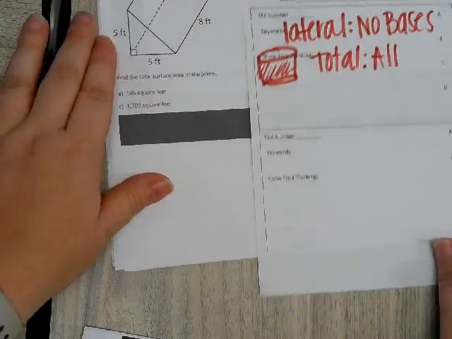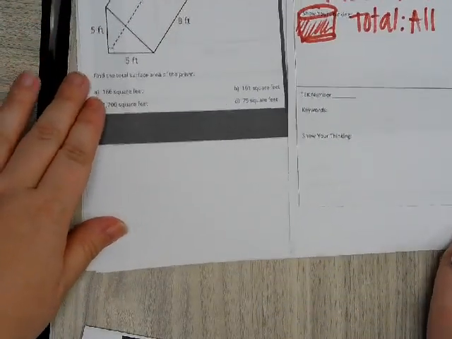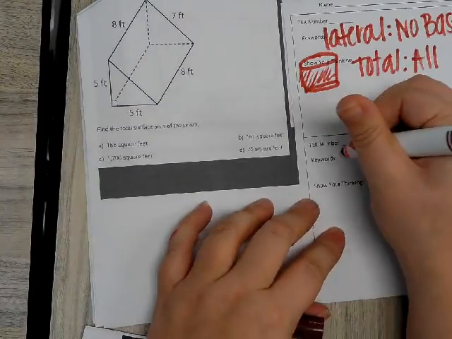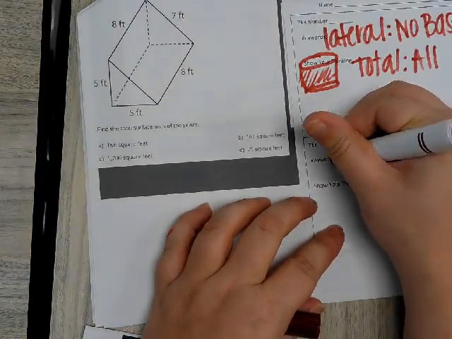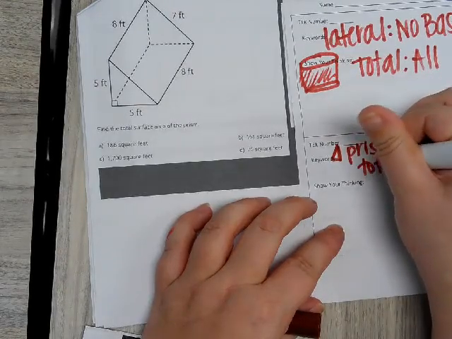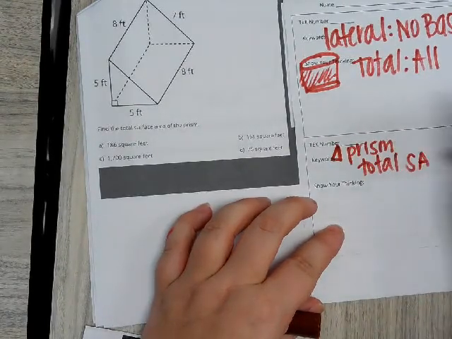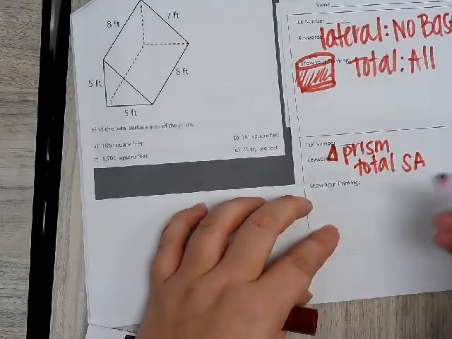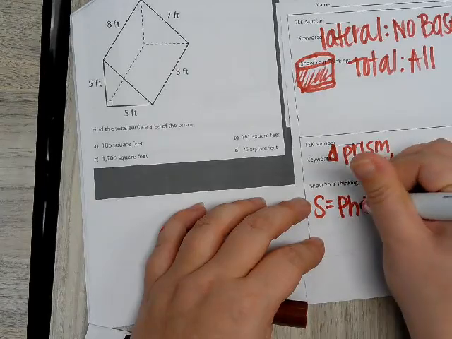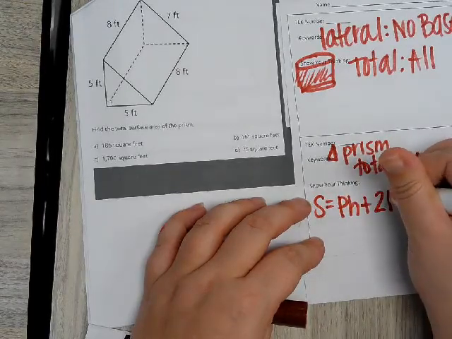Okay. My next one is this triangular prism. So I know it is a triangular prism. And we want the total surface area. So I'm going to write my formula. My formula is S equals PH plus 2 times my area of the base.